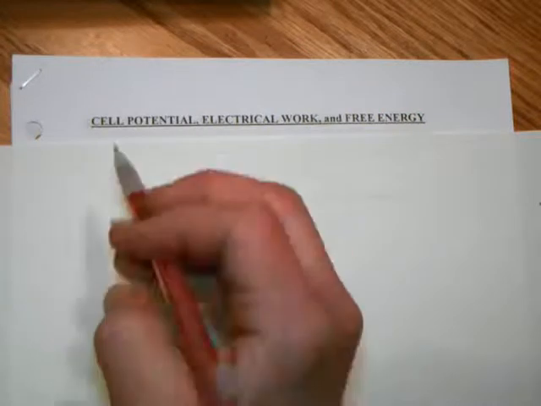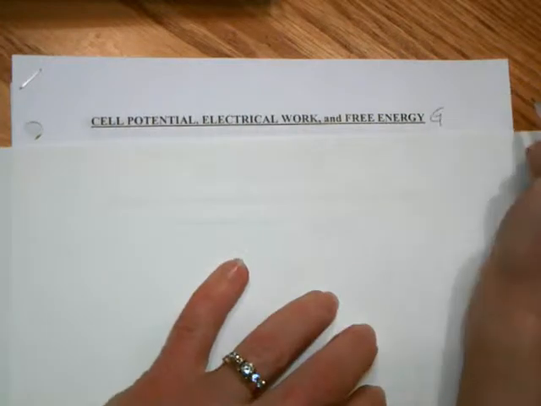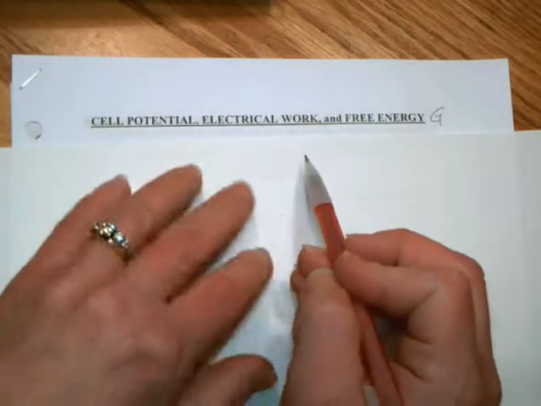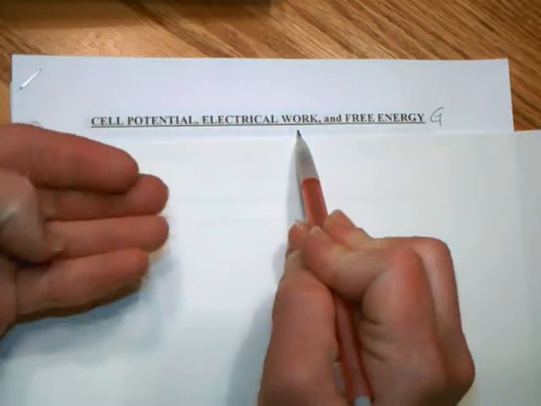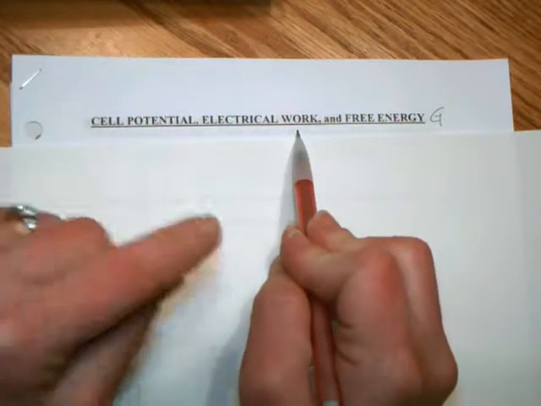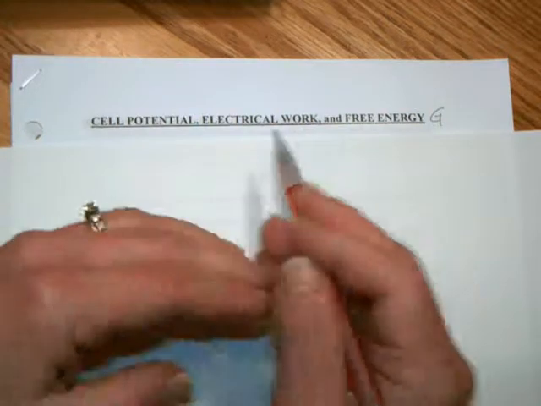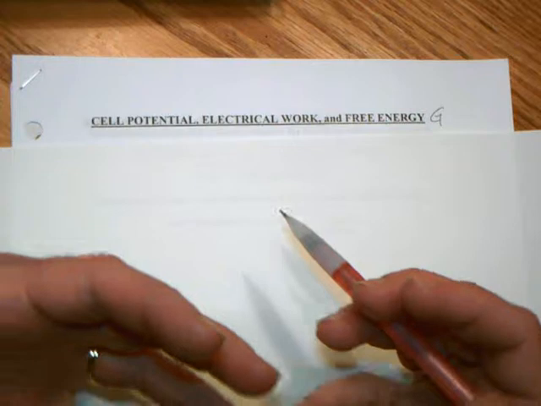Hello. This video will concentrate upon the relationship between cell potential, electrical work, and free energy. Remember we said that with electrochemistry, we are looking at getting electrical work out of a chemical reaction, or using electrical work to get a non-spontaneous reaction to become spontaneous. So now we'll really start to see how we can actually get that to happen.